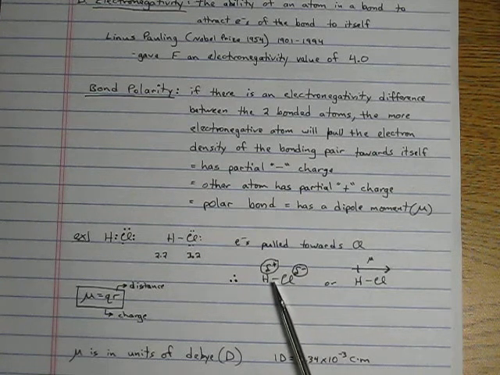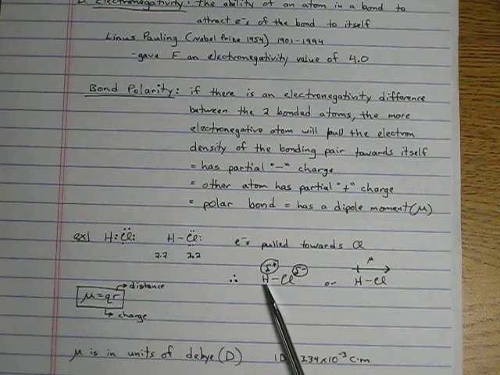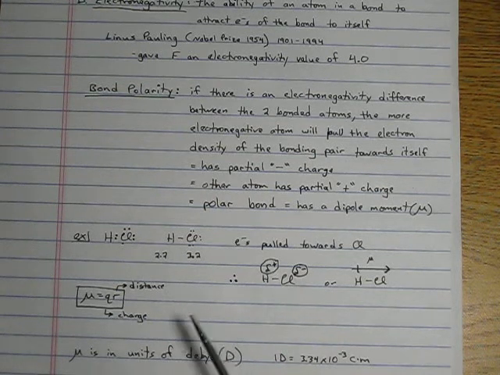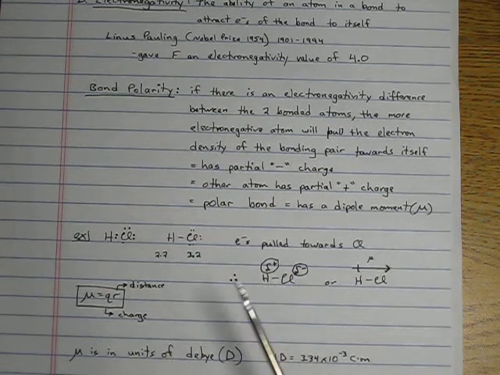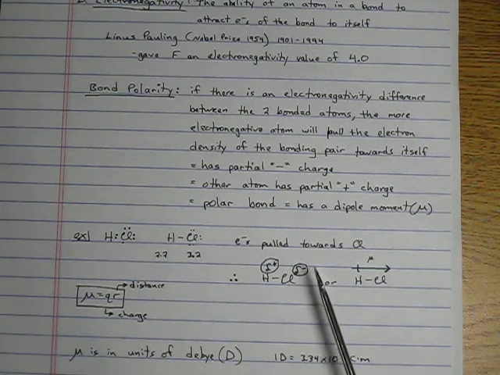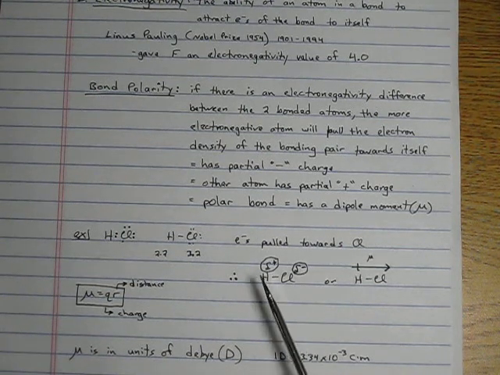Because it's more electronegative, it pulls the electrons towards itself. The hydrogen then has a partial positive charge. Note, however negative the chlorine is, the hydrogen has the same value of positive. So if this was like a 0.1 negative charge, this would be a 0.1 positive charge.